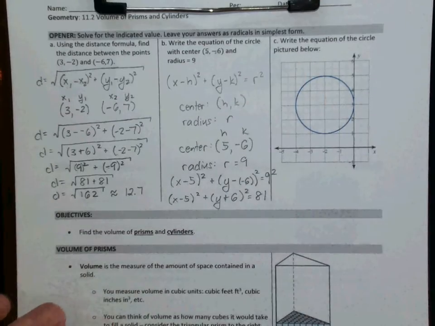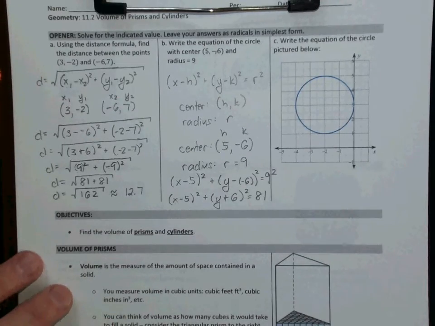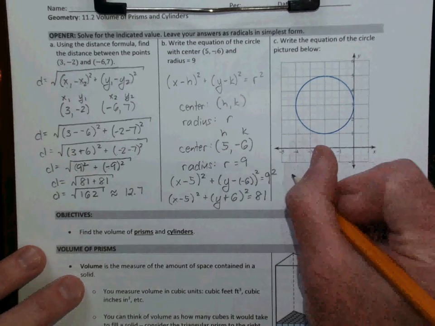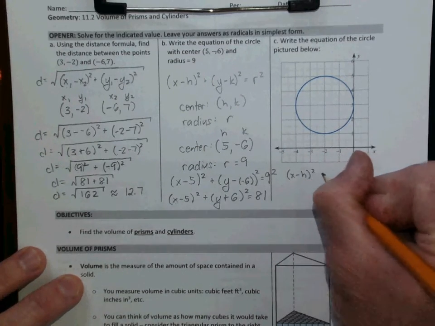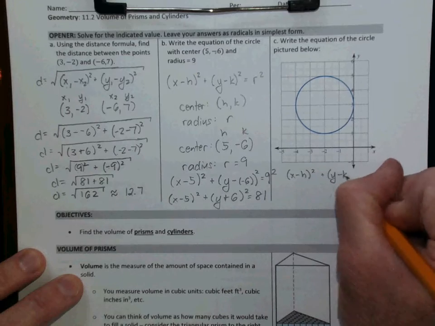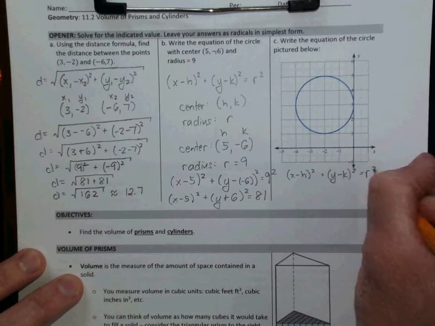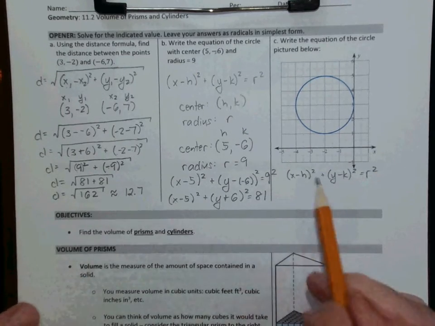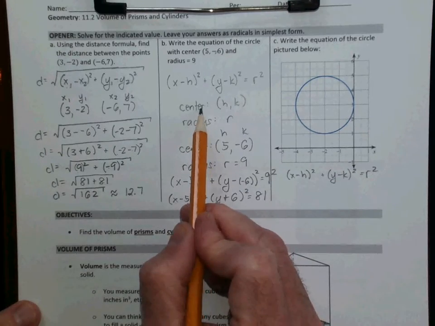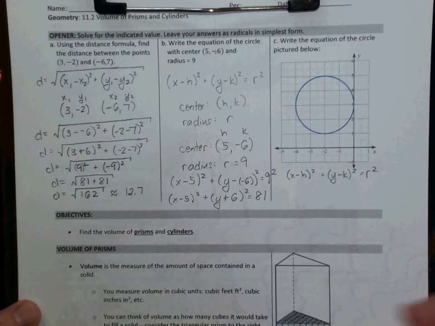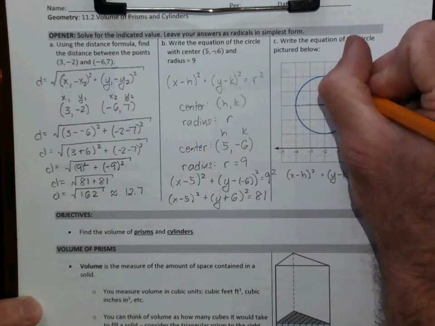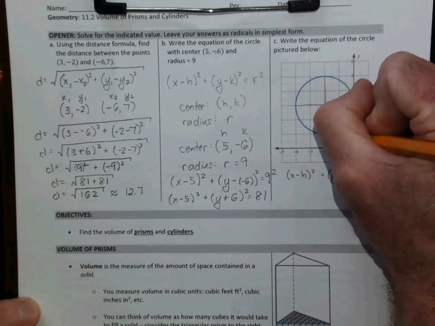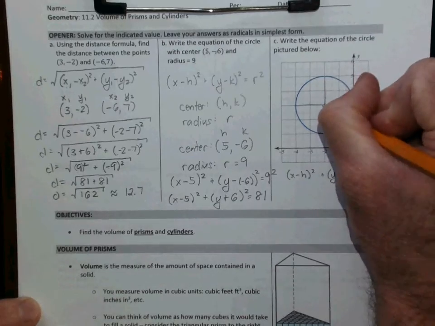So in C, write the equation of the circle pictured below. We're going to use the same formula: (x minus h) quantity squared plus (y minus k) quantity squared is equal to r squared. I'm going to need the center and the radius. To find the center, if I draw just those two diameters in, they're going to meet at the center.